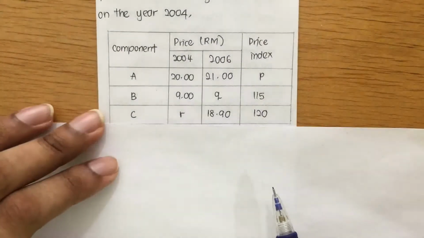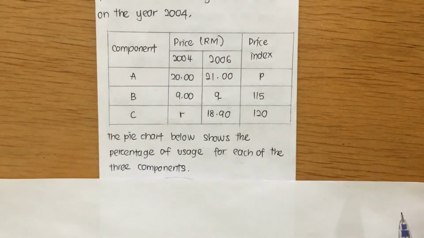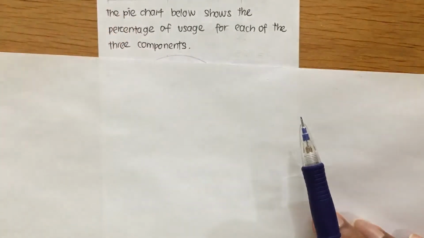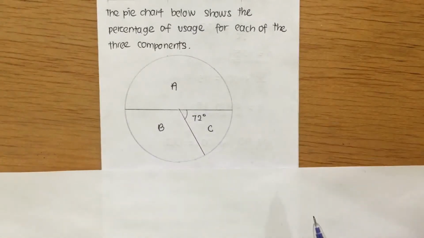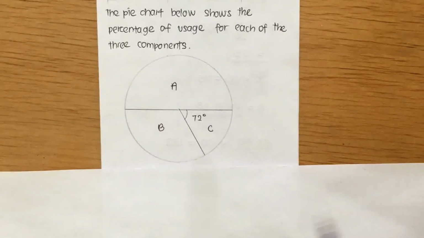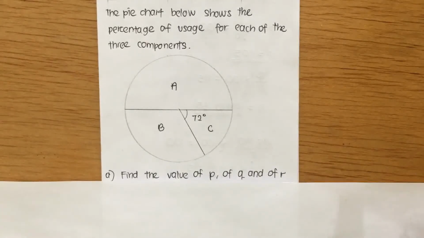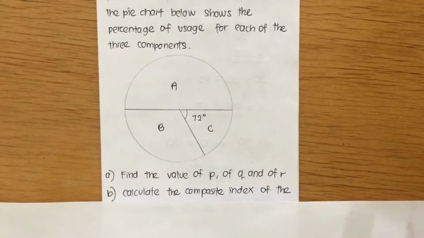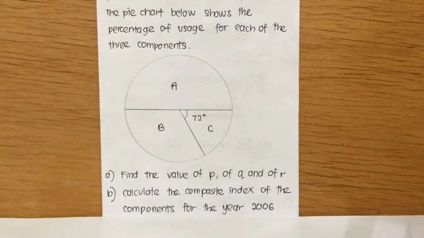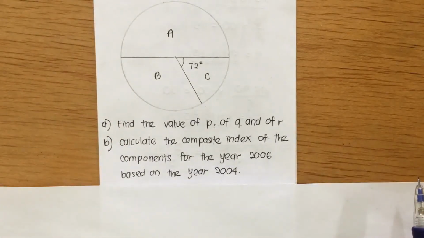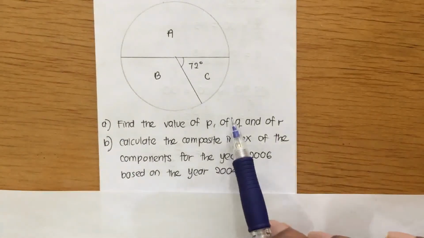Okay, continue to read the question. The pie chart below shows the percentage of usage for each of the three components. Okay, let me show you the pie chart now. Okay, as you can see here, this is the following pie chart. Continue to read the question. Find the value of P, of Q and of R. Calculate the composite index of the components for the year 2006 based on the year 2004. So this is for the question part A and part B.